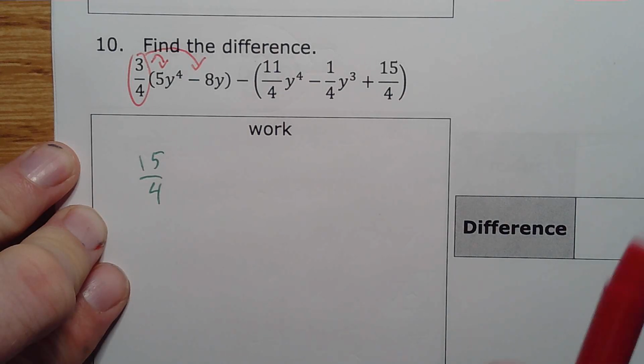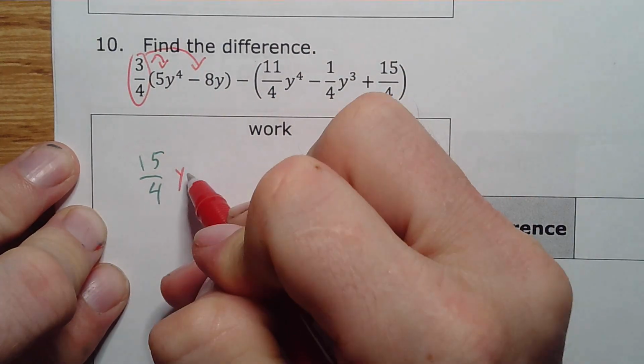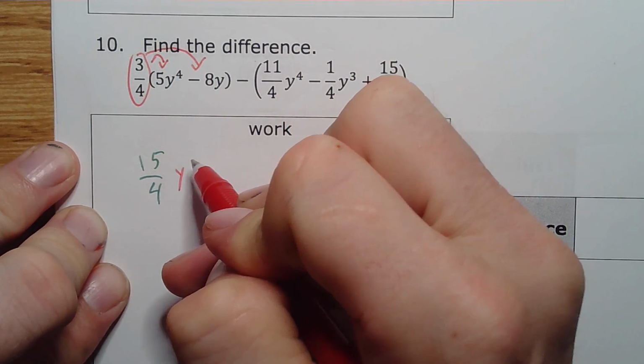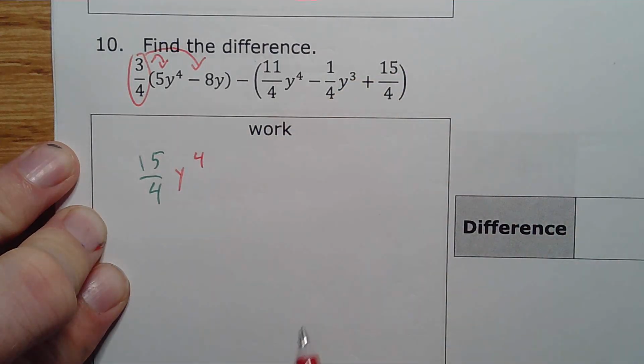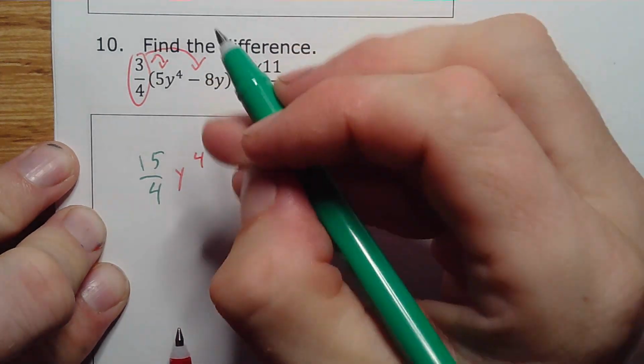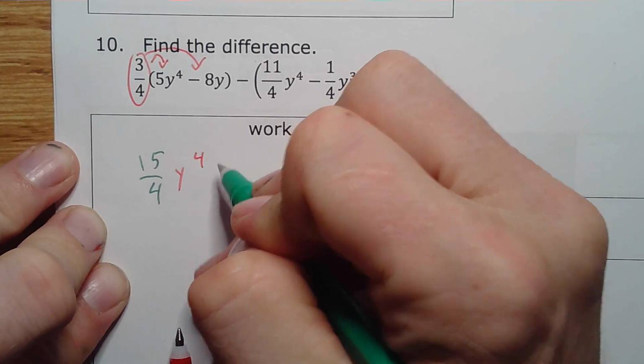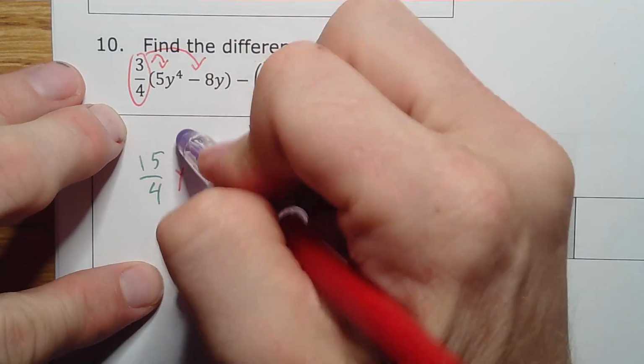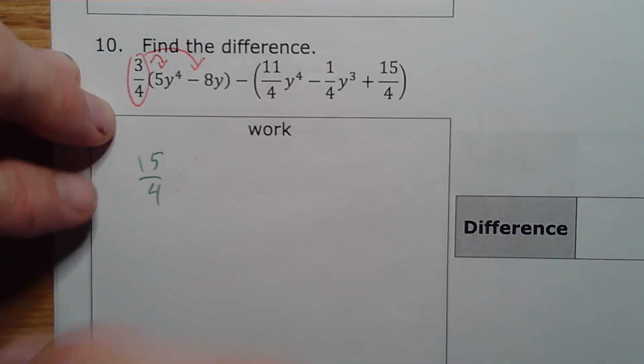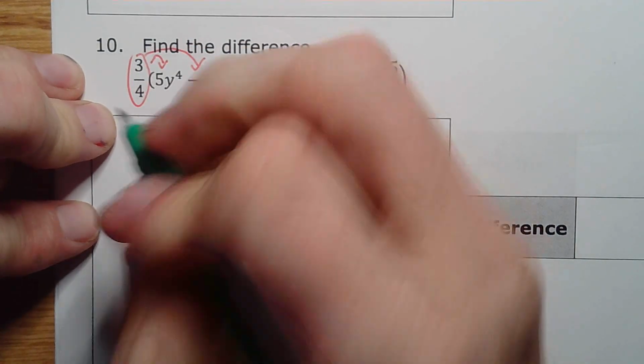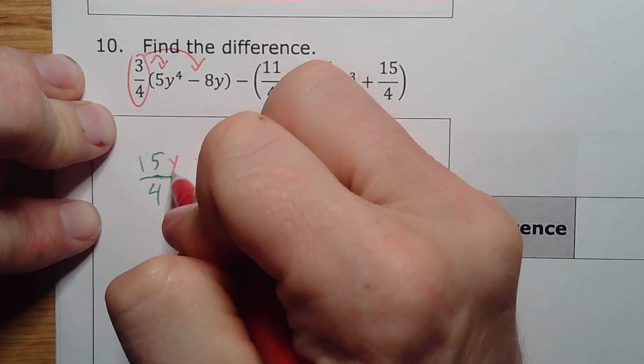Okay, then we still have y to the 4th minus 8. Well, I'm going to rewrite this as this: 15/4 y to the 4th.